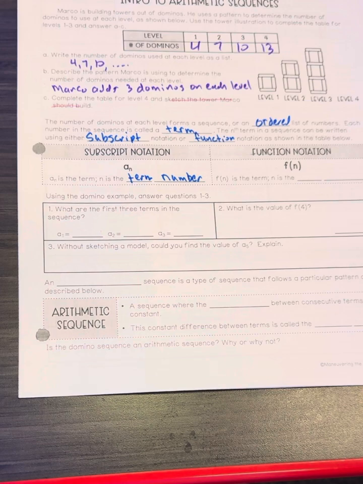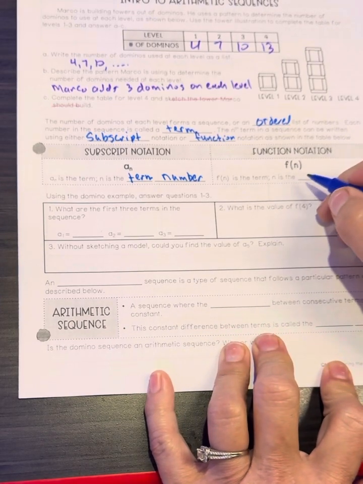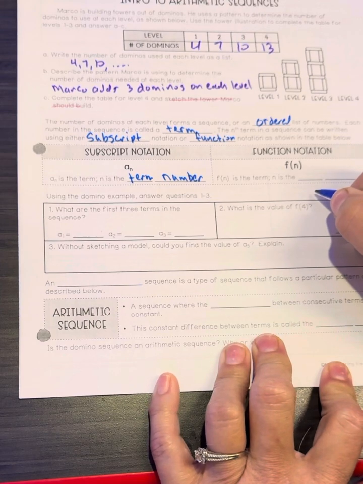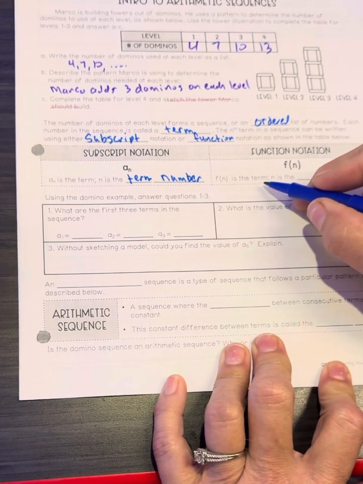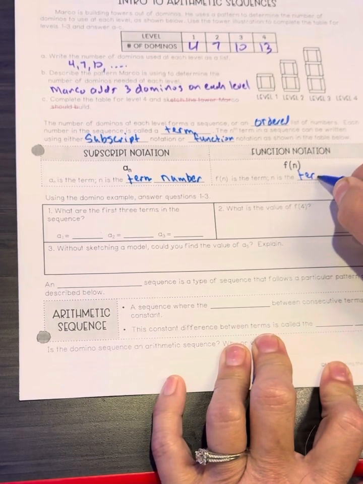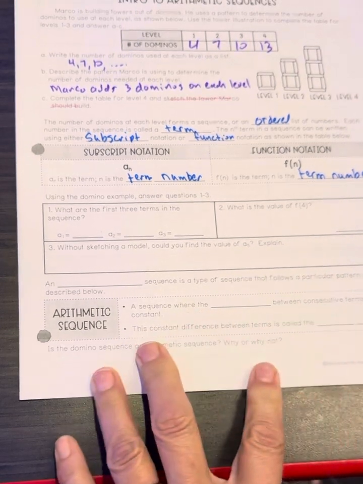We didn't do any work on it. So in function notation, the f of n is the term n, the term number. Yeah, it's the exact same thing.